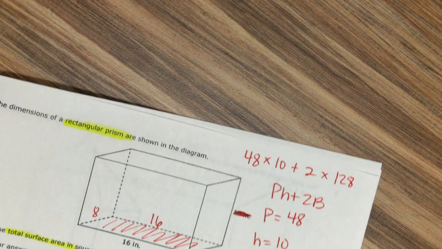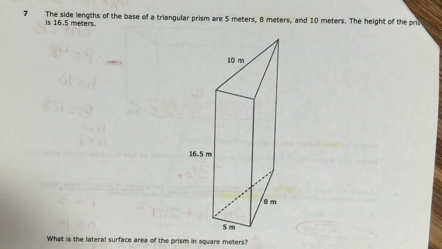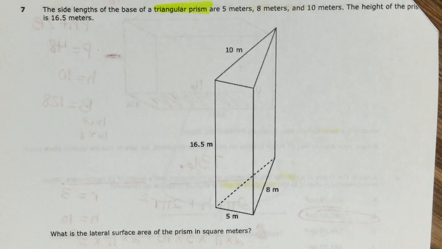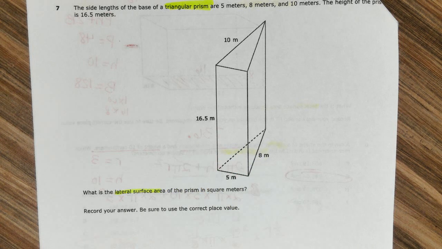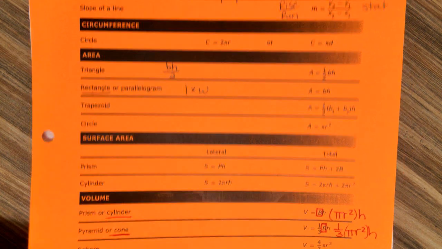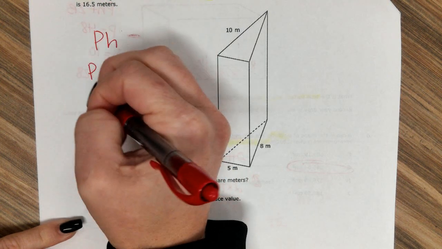Okay, moving on to number 7. Get your highlighter and figure out what shape this is, which is a triangular prism. And it's asking for the lateral surface area. So I go to my star chart, surface area, prism, and lateral, P H. So I need a P and an H.